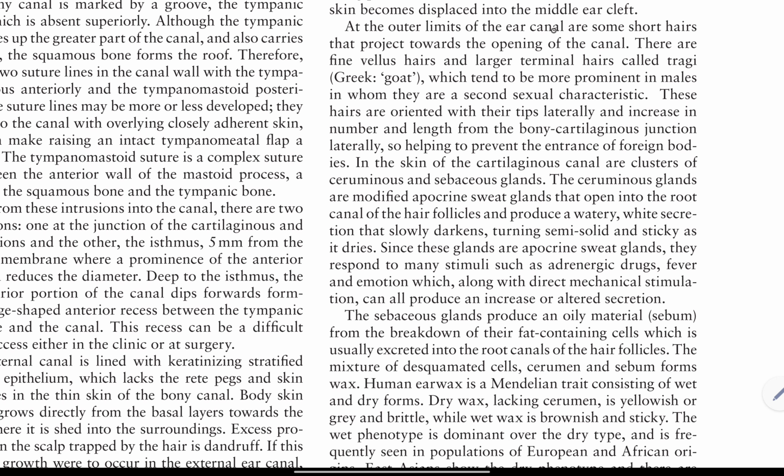At the outer limits of the ear canal are some short hairs that project towards the opening of the canal. There are fine vellus hairs and large terminal hairs called the tragi, from the Greek word for goat, which tend to be more prominent in males, in which they are a secondary sexual characteristic. These hairs are oriented with their tips laterally and increase in number and length from the bony cartilaginous junction laterally, so helping to prevent the entrance of foreign bodies.